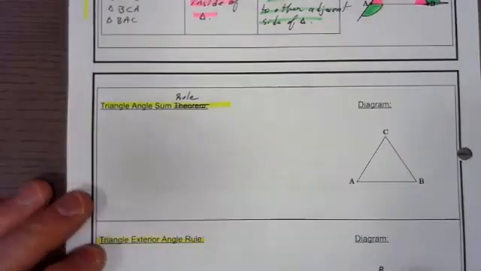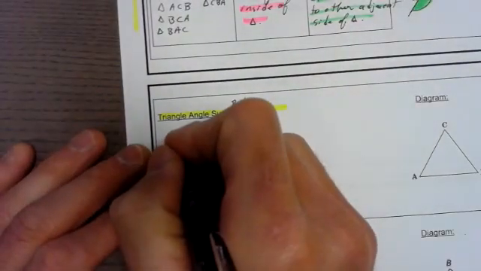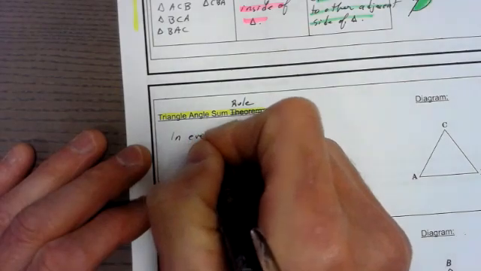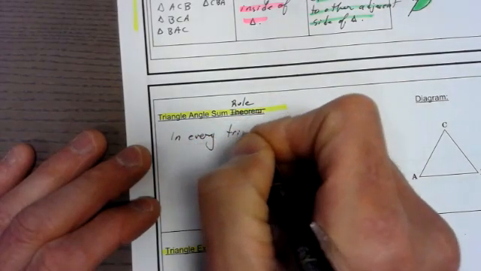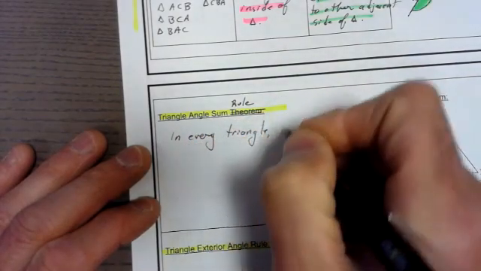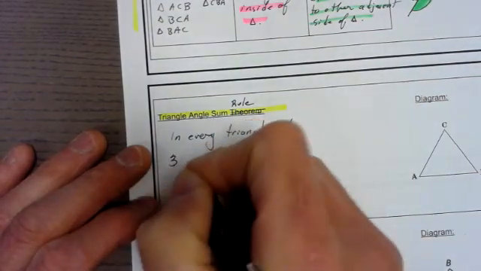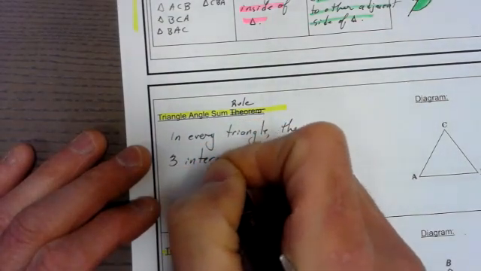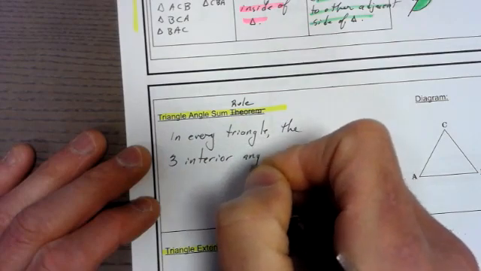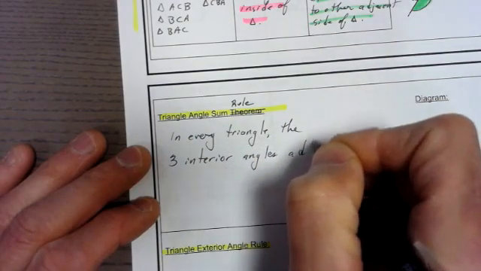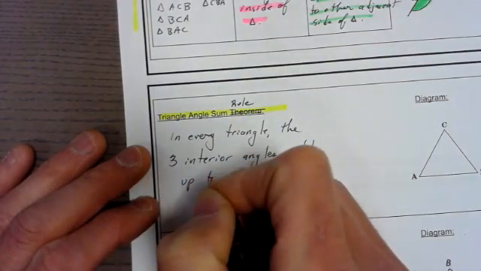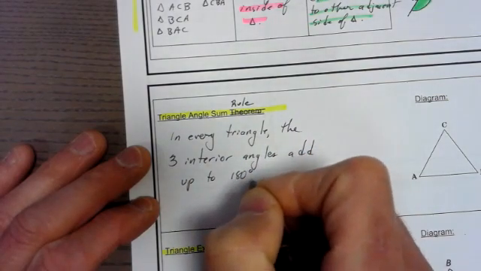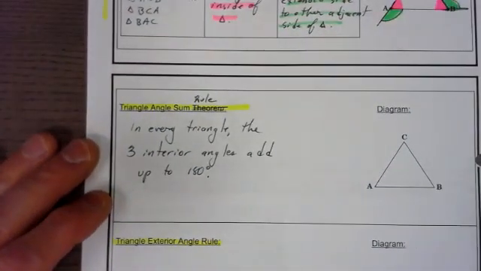What it says is, in every triangle, the three interior angles add up to 180 degrees. That's it.